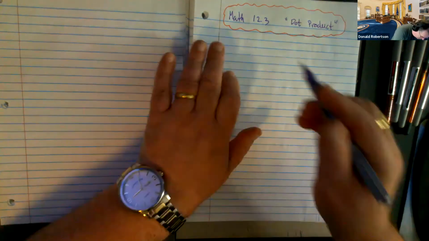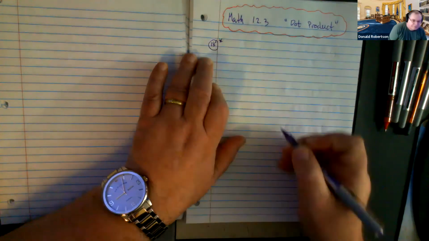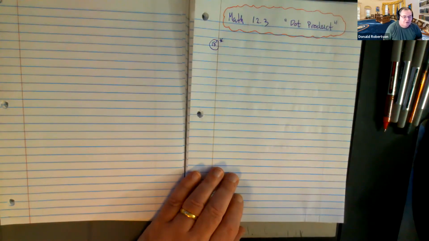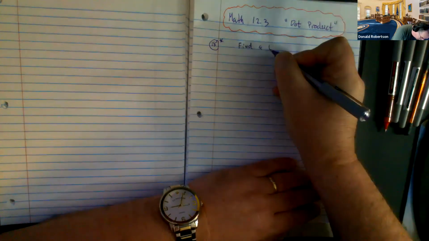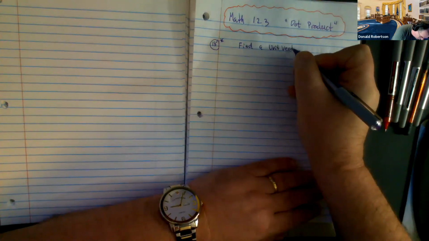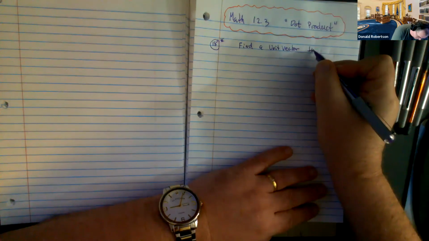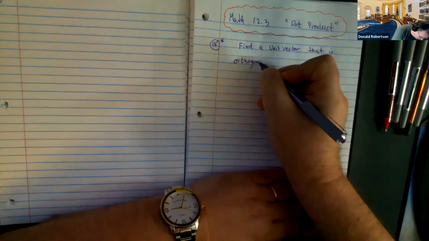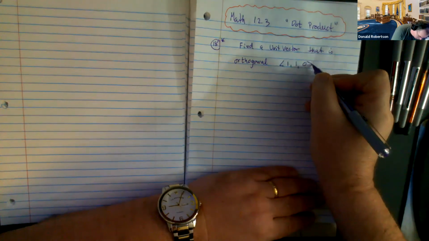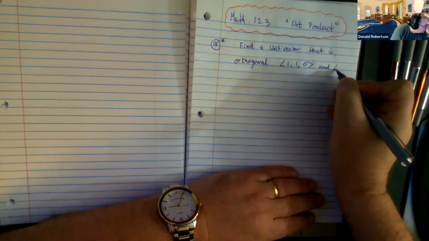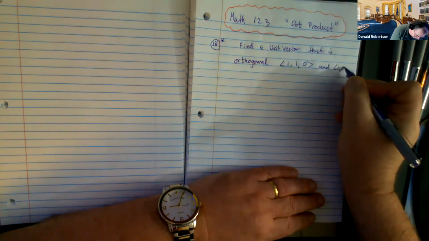Some more questions or puzzles, or whatever you want to call them, using the dot product. So here is my first one. This is a puzzle question, similar to question 18. What it says is, we have to find a unit vector that is orthogonal to two vectors. In this case, it's orthogonal to the vector 1, 1, 0 and to the vector 1, 0, 1.